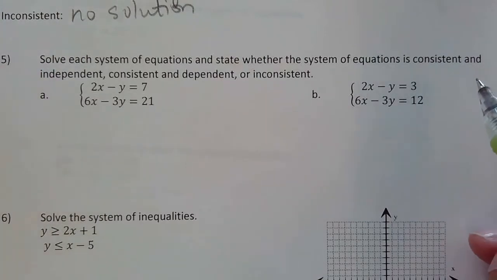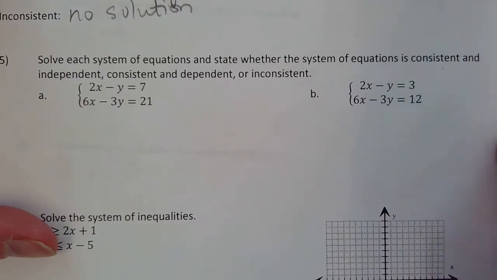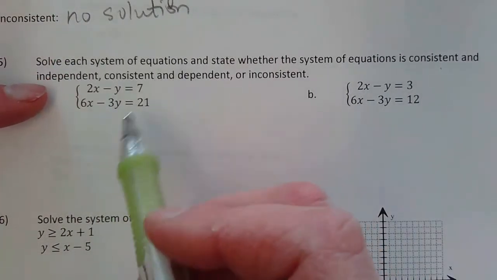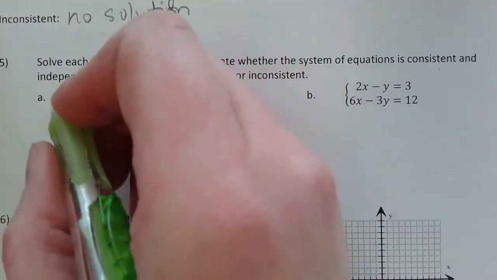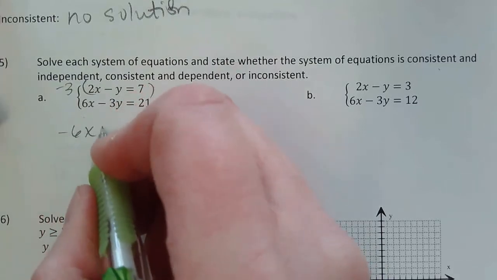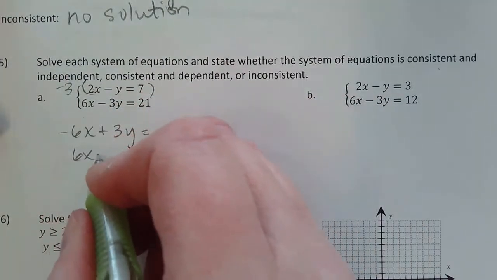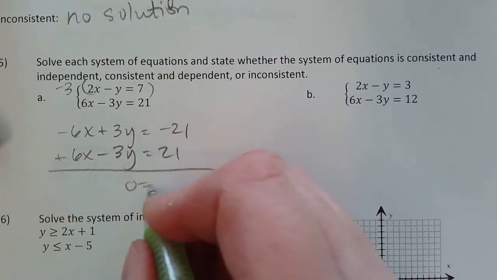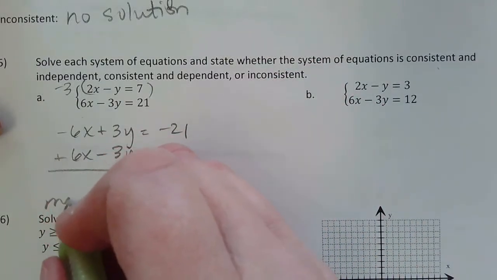So I want to go ahead and try solving, and this is giving me a clue that I'm going to get weird answers. So I'm just going to approach this like I normally would. If I wanted to cancel out, say, my x's here, if I want to eliminate them, I'd multiply by negative 3. And then I'm going to rewrite my second equation. I'm always keeping them in order. And when I add, I get 0 equals 0. Well, that's true. So it means I have many solutions.